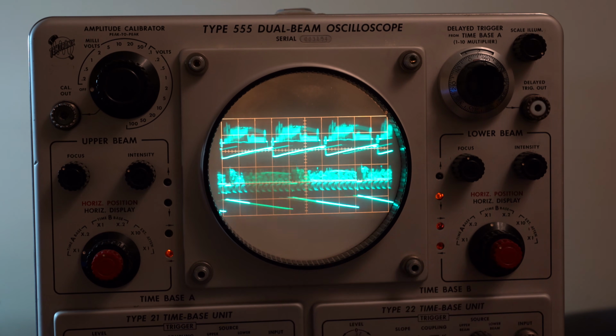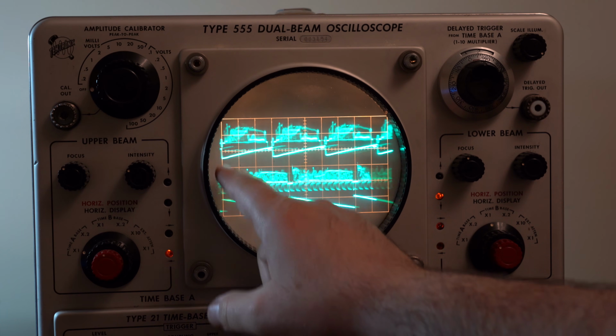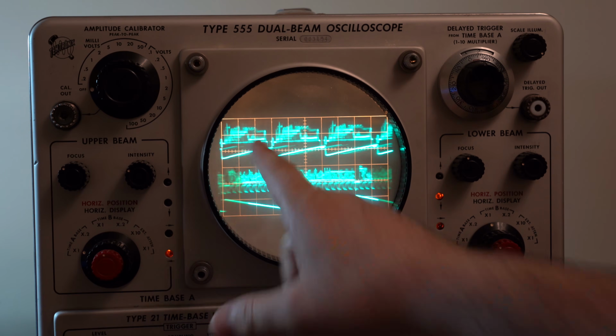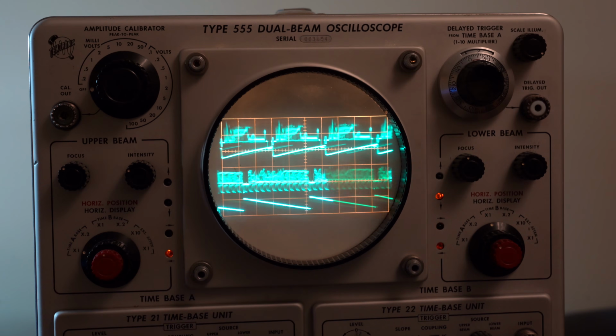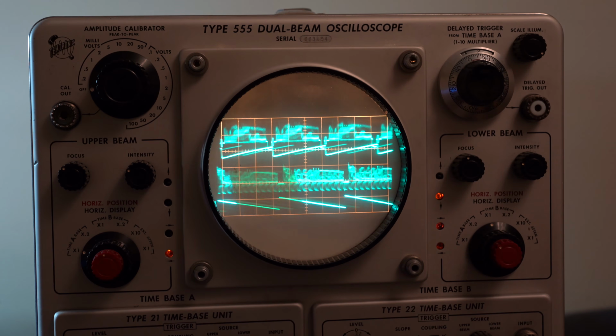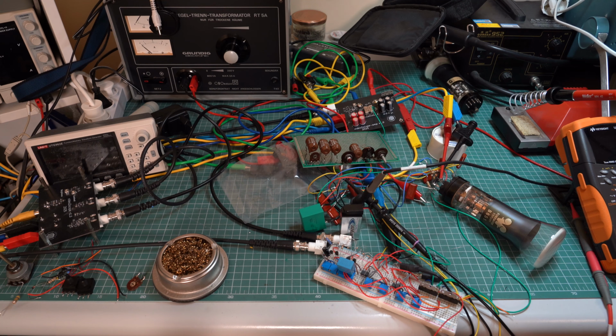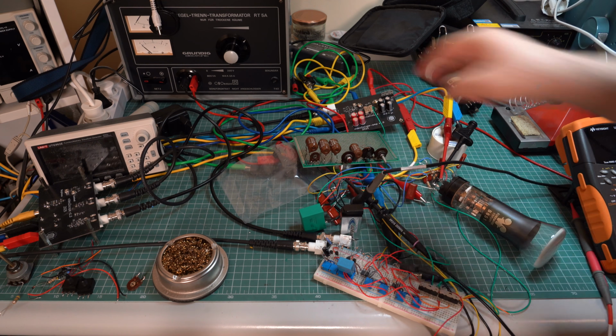And on this oscilloscope we can see them both at the same time. As you can see, the output of the horizontal goes up because we want to sweep from left to right. However, the output of the vertical goes down because we want to sweep top to bottom. This is conventionally how a raster scan works. Now let's move on to the video amplifier.